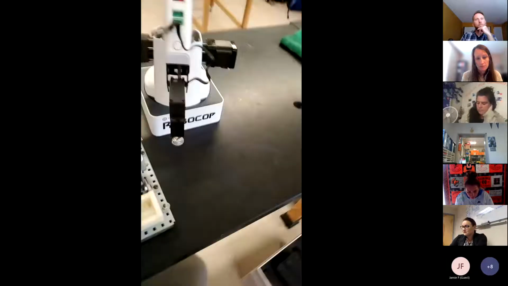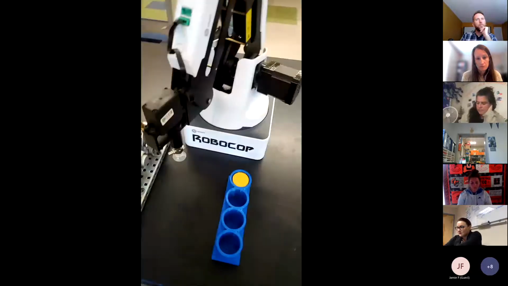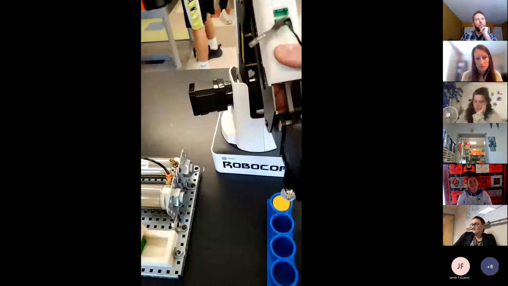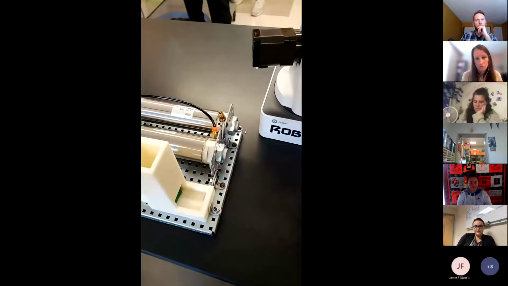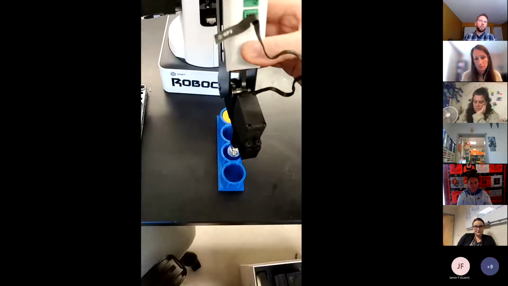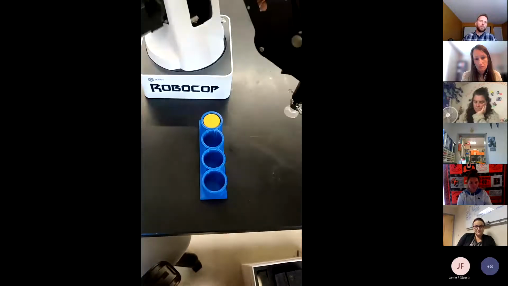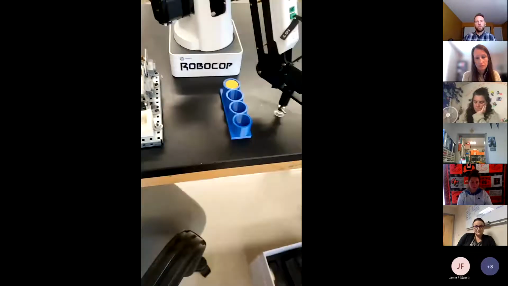So what would happen is the students would program the robot to pick the cylinder up, dunk it in the different tanks, and then place it someplace off to the side. So that teaches some looping.